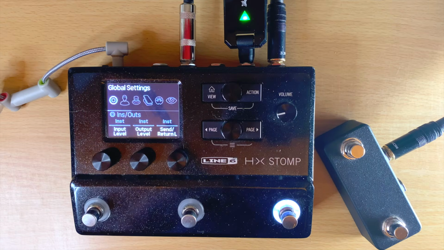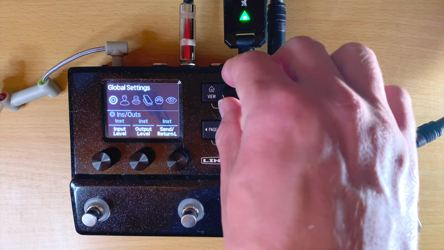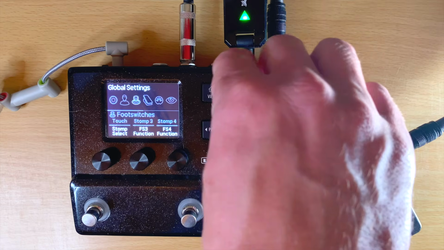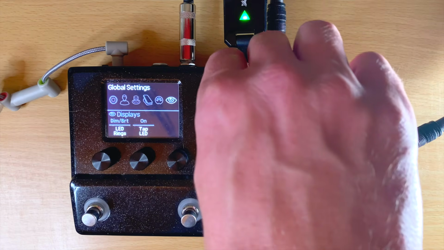It's valuable to know how to use your equipment, and you're likely going to discover something new while watching this video. I actually discovered a few things and changed some of my settings in my HX Stomp while researching this video, so it's definitely worth it. But we're going to go through all the different global settings, the ins and outs, the preferences, the foot switches, the expression pedals, MIDI, and displays.